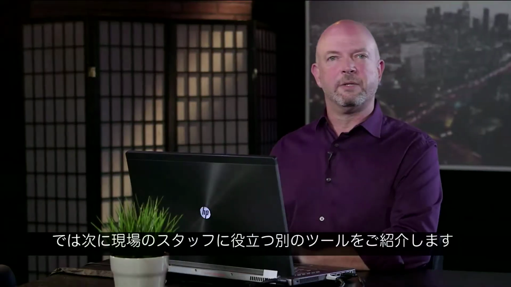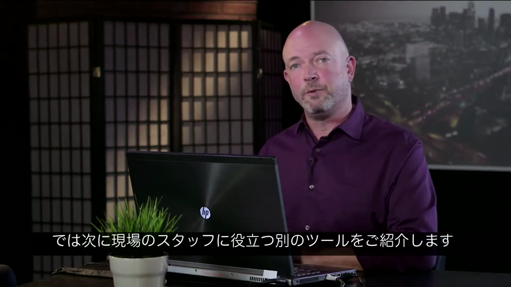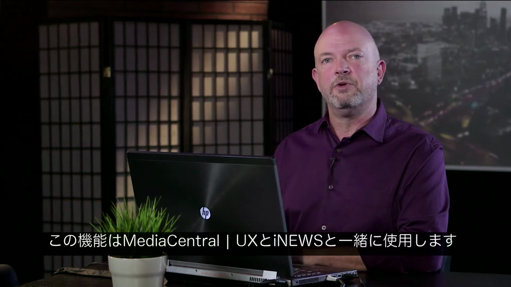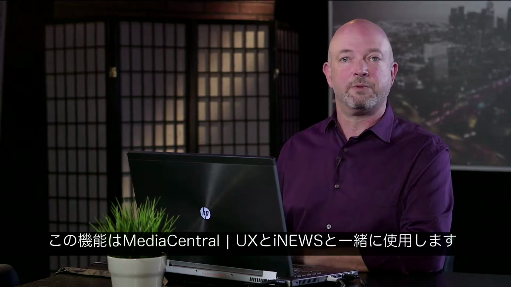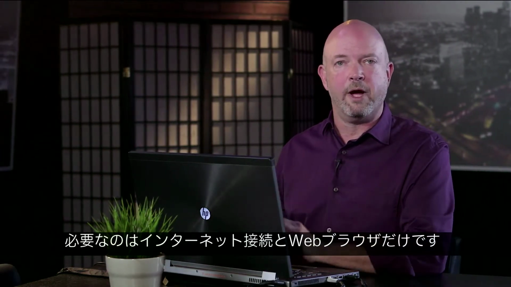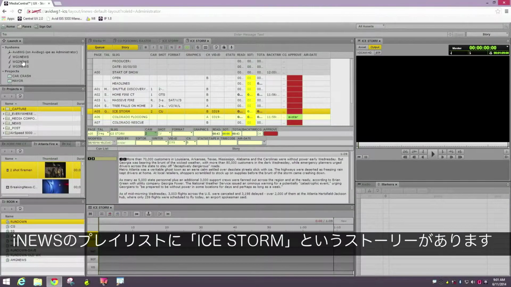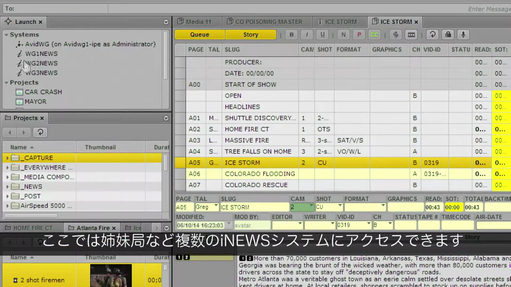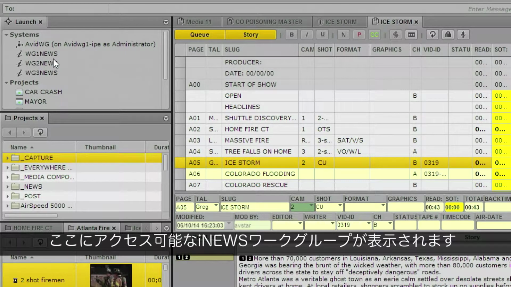Now let's take a look at some other productivity tools that field reporters will absolutely love. To do this, I'm again using MediaCentral UX to interface with iNews. All I need for this is an internet connection and a web browser. Now I can see the iNews rundown and find the story called Ice Storm. And I can also access multiple iNews systems, perhaps at a sister station across the country or through iNews Community. So here we have the different iNews workgroups that I'm available to access.